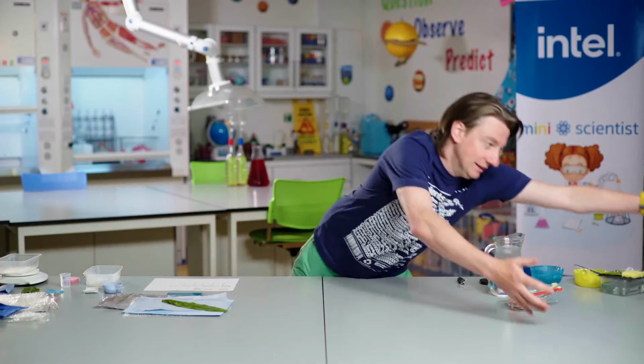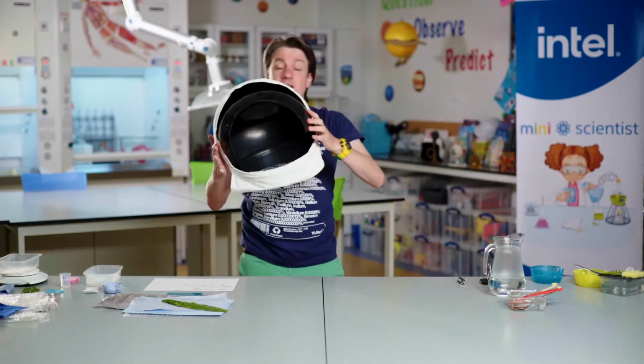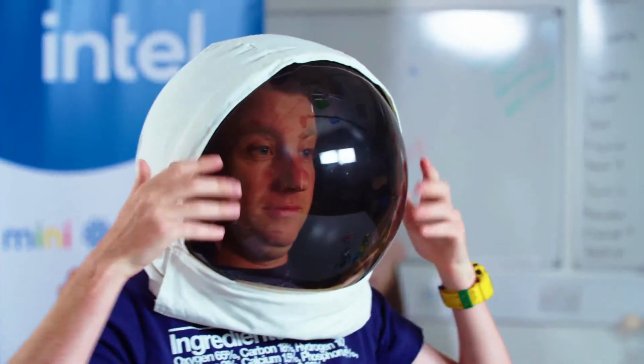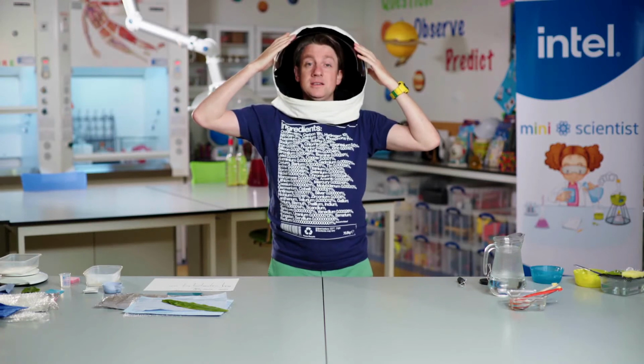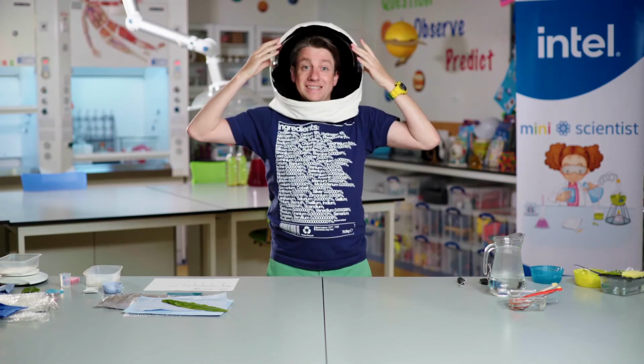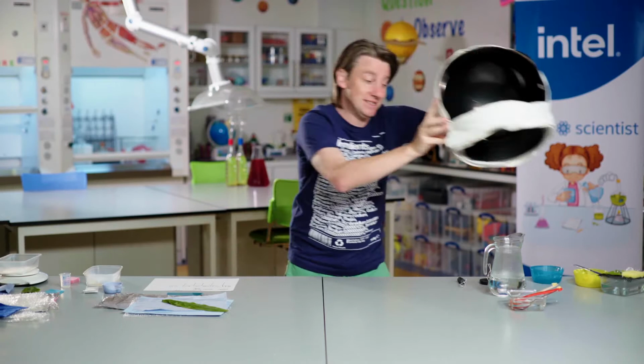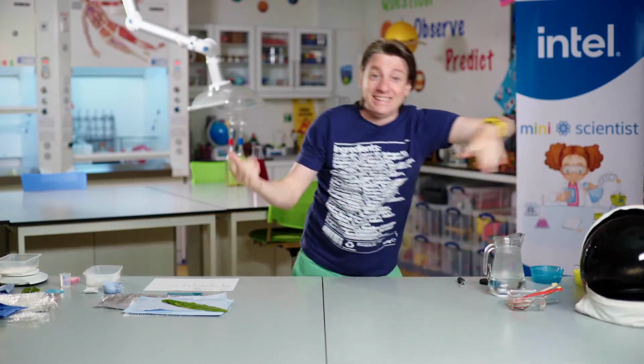Imagine you were designing a helmet to go into space. Like you'd put this on, and there we go, that's better. So you have to have a visor that would be able to block out some of the light, look cool, but also you'd still be able to see out. So with transparency, it's the amount of light that gets through.